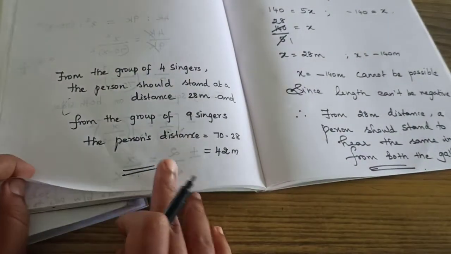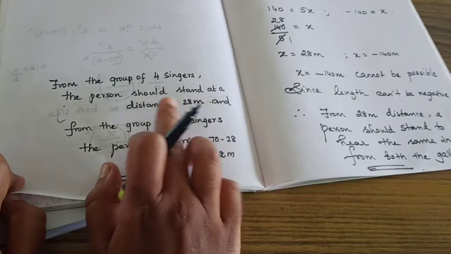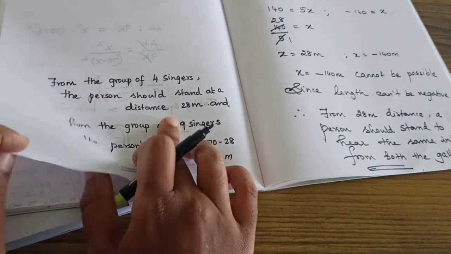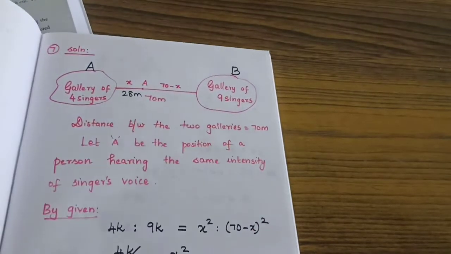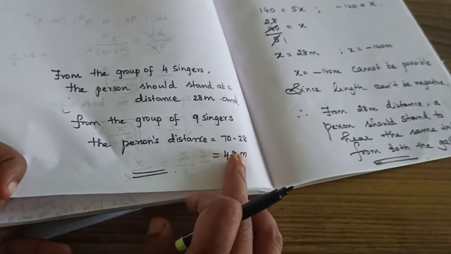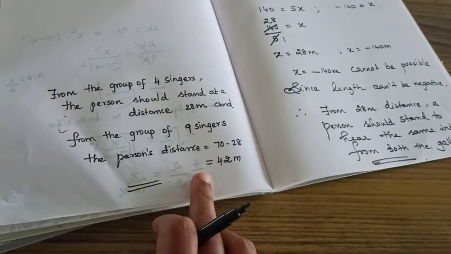So finally, from the group of 4 singers, the person should stand at 28 meter, and from the group of 9 singers we subtract from 70, so 70 minus 28 is 42 meter. So the final answer is 28 and 42.